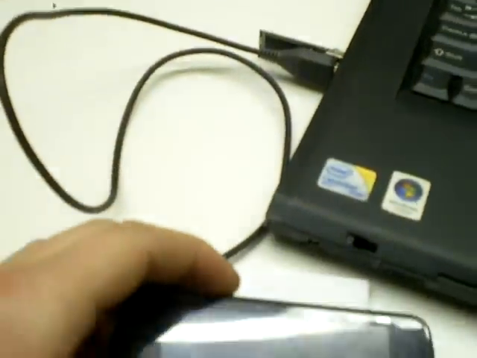With our n900 off, we don't have to bother with anything else. We're going to take our USB cable and plug it in. Now it'll start booting up and we'll flash. And that's all there is to it.